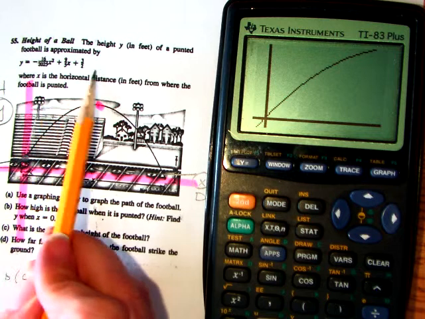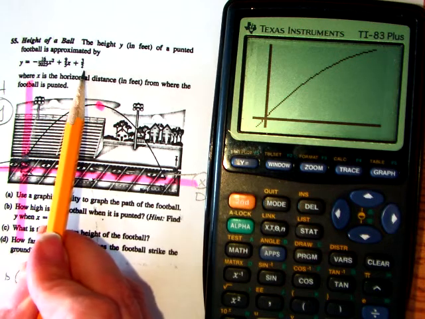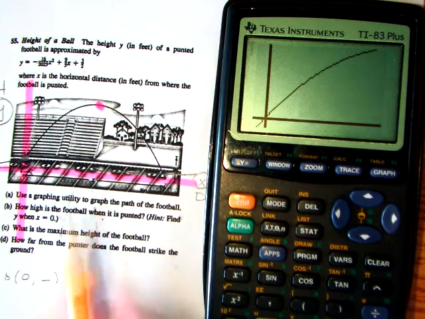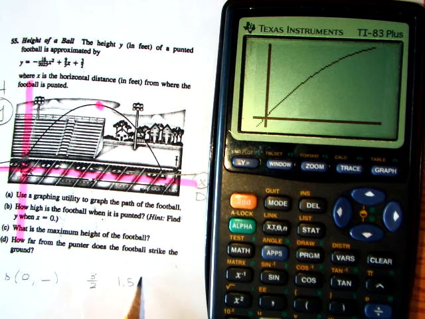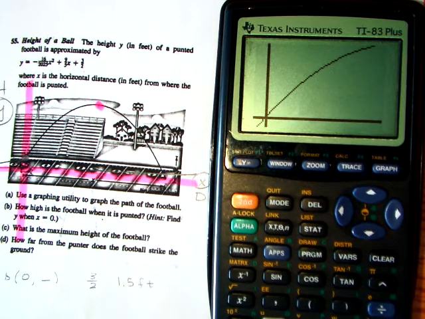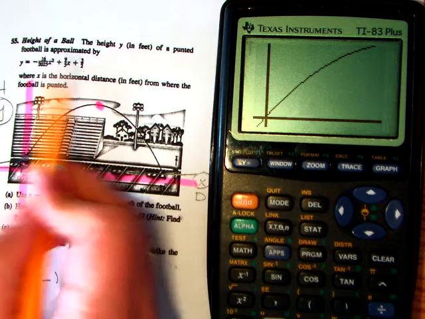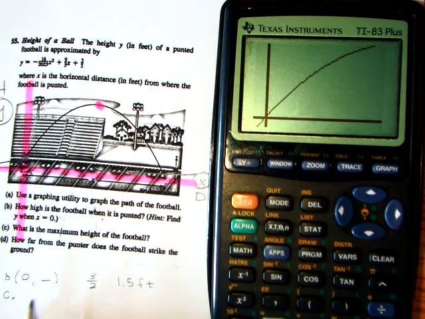Given the fact that we were given general form, the y-intercept is going to be 3/2. So in other words, 1.5 feet high was the height of the punt off of the ground. Part C, what is the maximum height of the football? Okay, well to figure out part C, we can use the information here and use our formula.